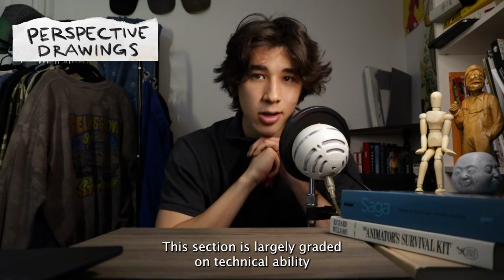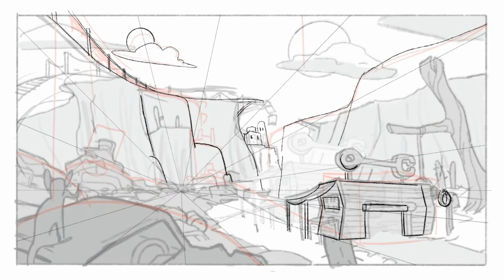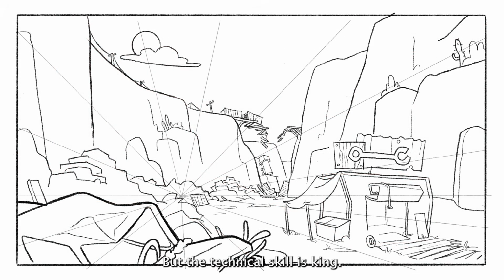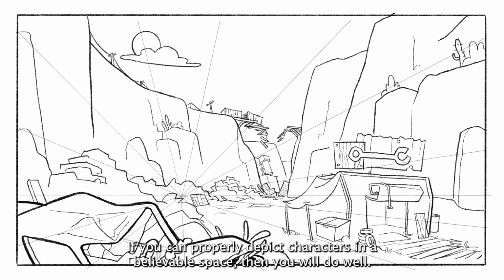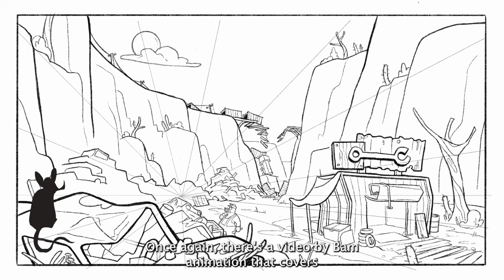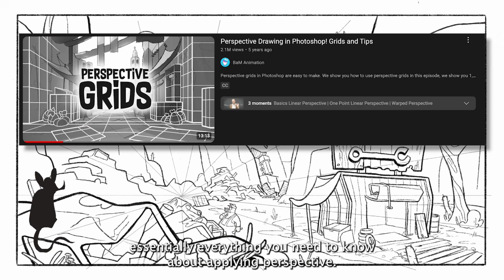This section is largely graded on technical ability and how correct your perspective is. A story matters as well, but the technical skill is king. If you can properly depict characters in a believable space, then you will do well. Once again, there's a video by BAM Animation that covers essentially everything you need to know about applying perspective.